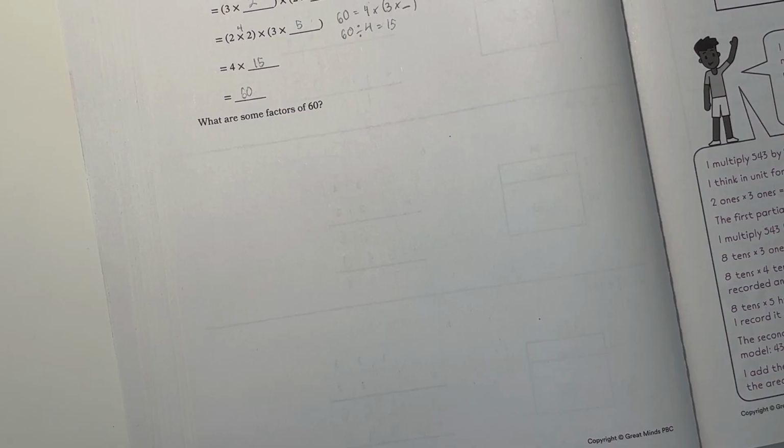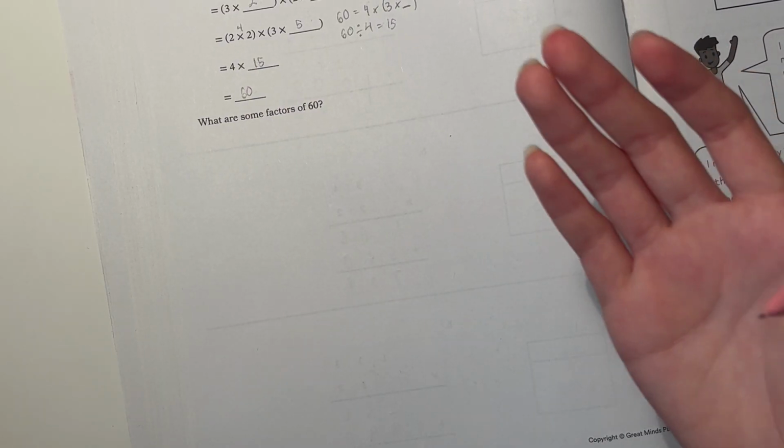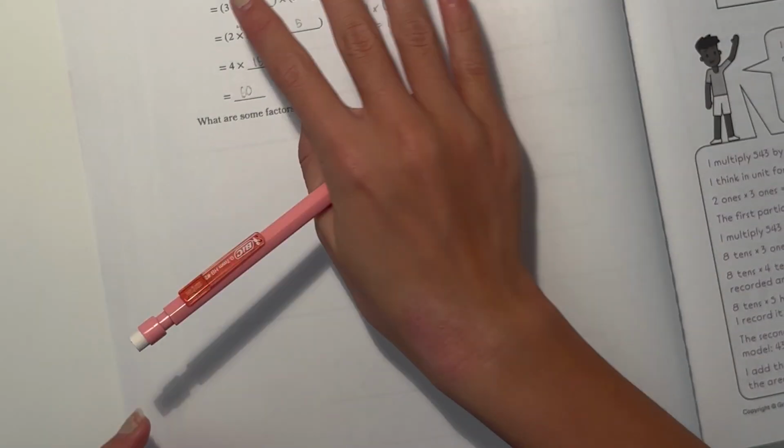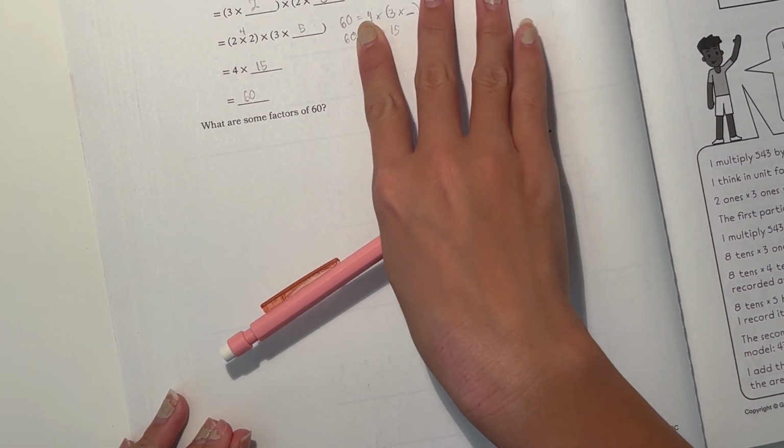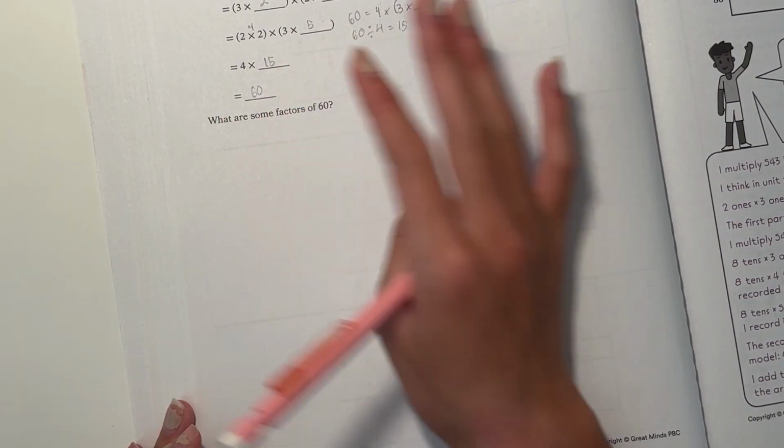Okay, so some factors of 60. A factor, you probably know what a factor is. So some factors of 60, all of these numbers, they all equal 60 in the end. So all of these are factors of 60.